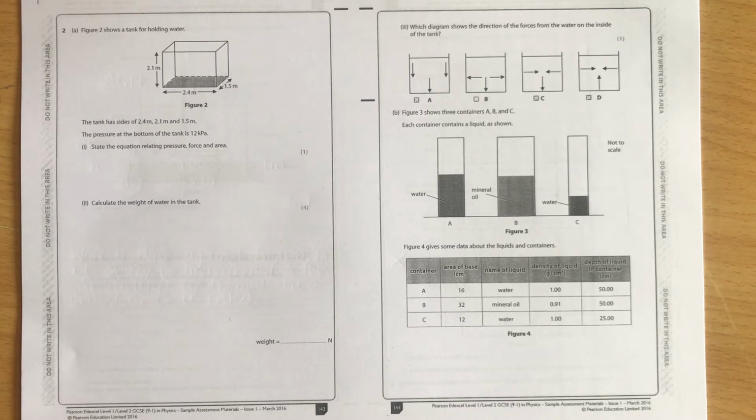So the end of question 1 part C that we've just done should be slightly harder than 2 part A, which it is. But then 2 part C will be harder than 1 part C. Okay, so question 2. Figure 2 shows a tank for holding water. The tank has sides 2.4, 2.1 and 1.5 metres. The pressure at the bottom of the tank is 12 kilopascals.